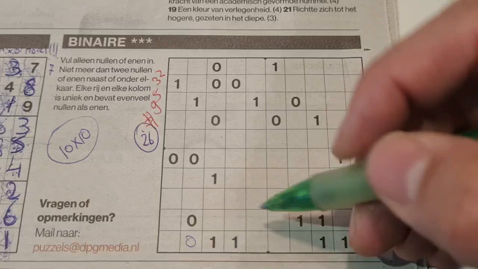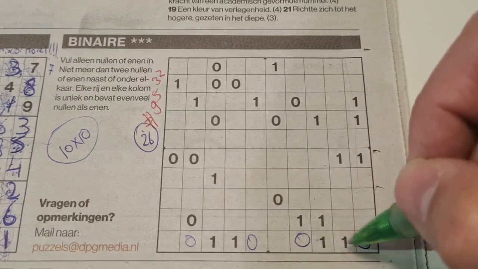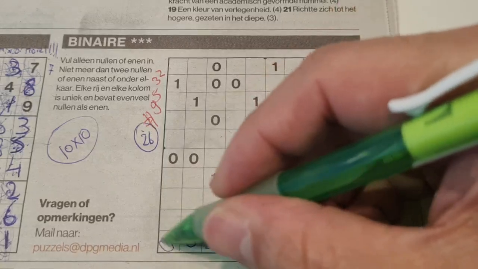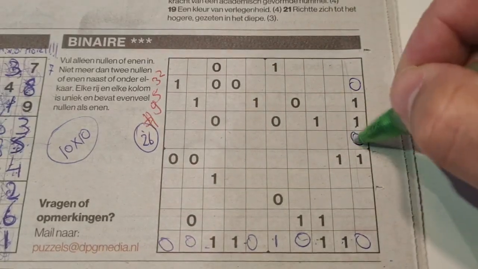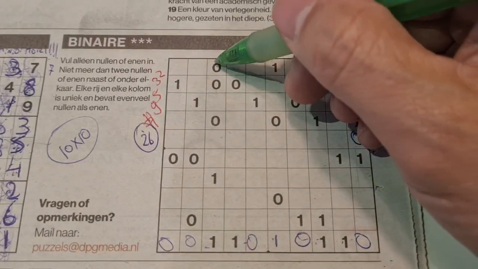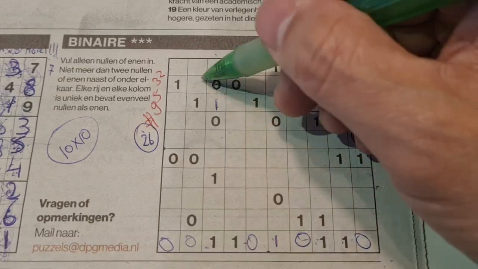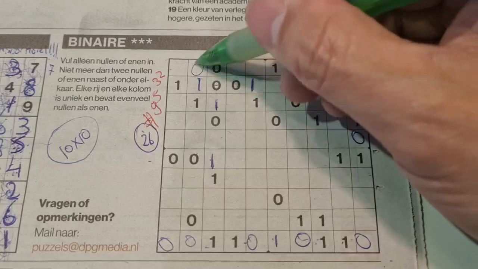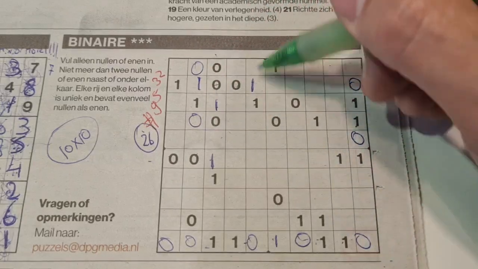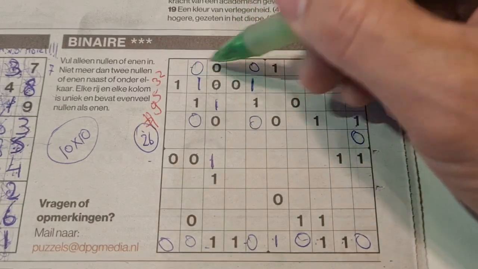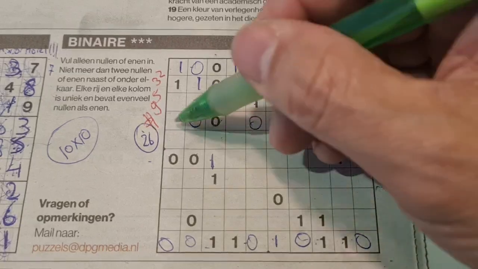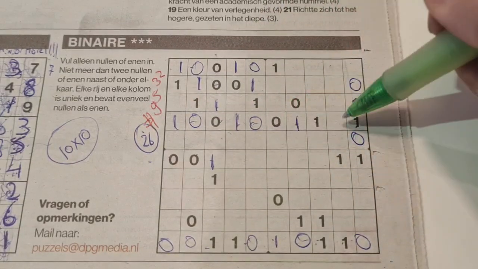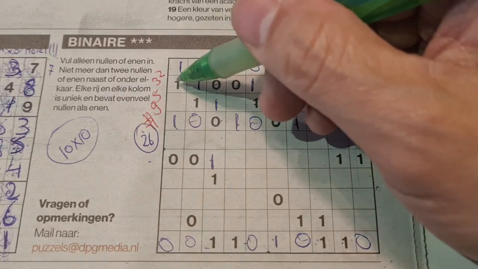Double ones, double ones, between 2 O's comes in 1, 1, 2, 3, 4, 5 ones, so there's the O's. Double ones, double O's, here one, there one, double O's, here one, there one, double O's, here one, there one, double ones, double ones, double O's, here one, there one, double O's, here one, there one, double O's, here one, there one, double ones.